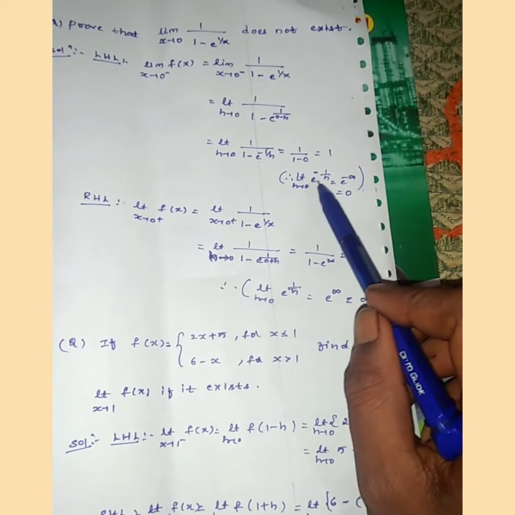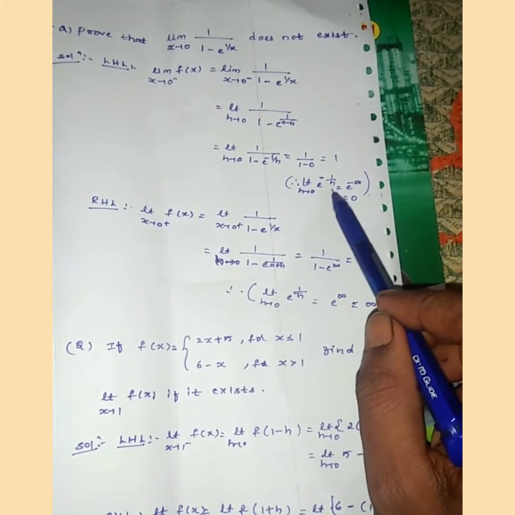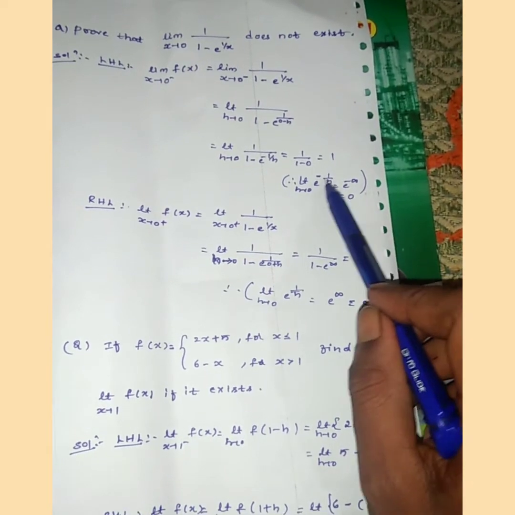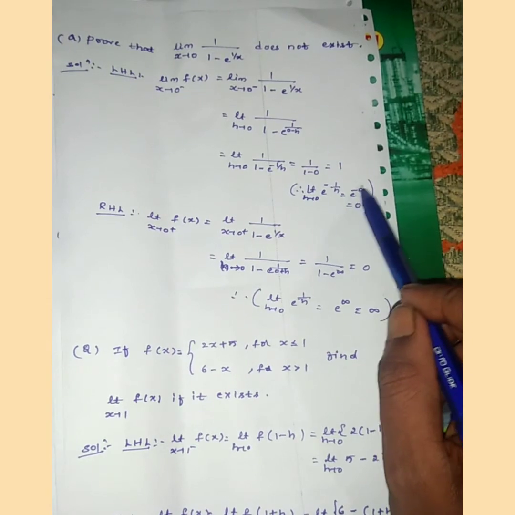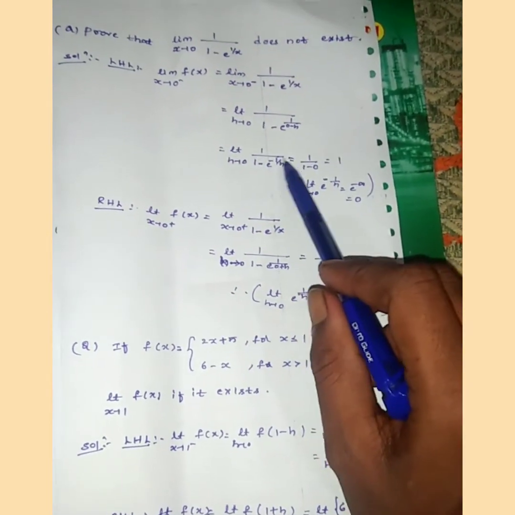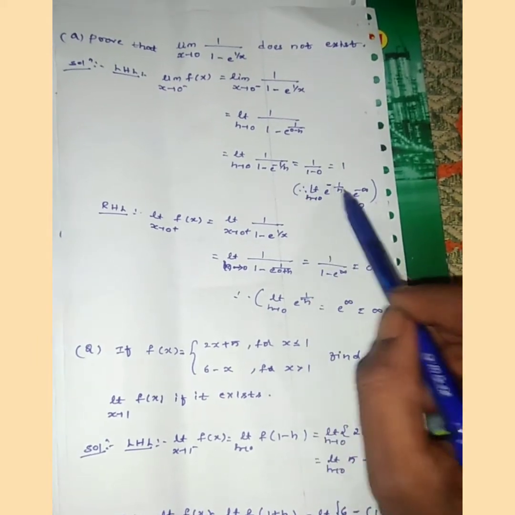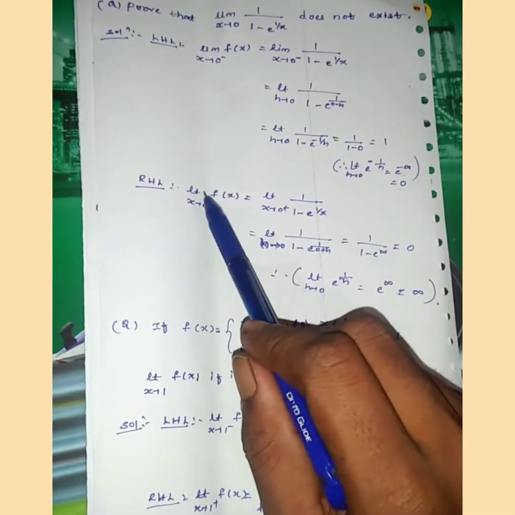Applying the limit, we get e power minus 1 by h, where 1 by 0 is infinity, and e power minus infinity value is 0. So in place of e power minus 1 by h we replace 0, and we get 1 by 1, which is 1.